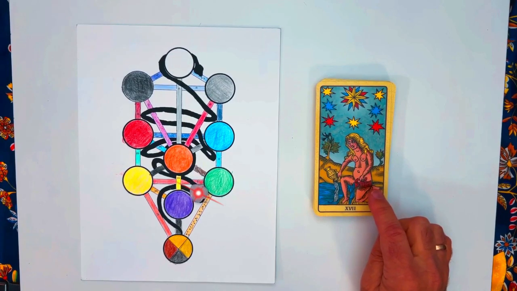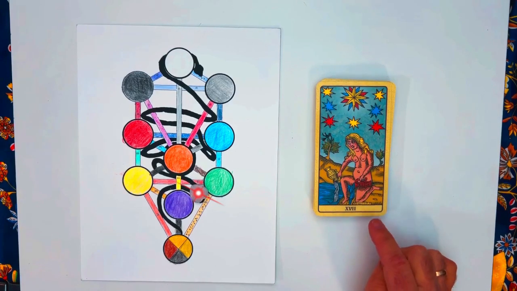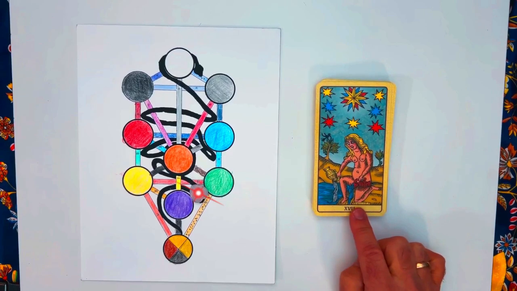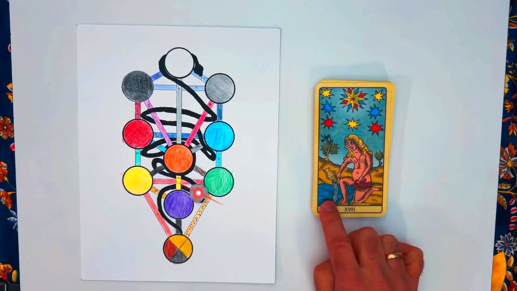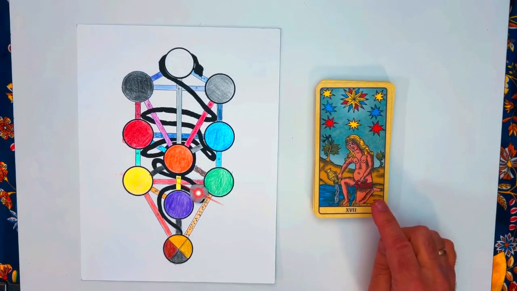She's pouring water from jugs, one on dry land and one into a body of water. She's purifying our experiences both on the astral and on the physical. What's going on in the astral is going to affect what's manifesting here.